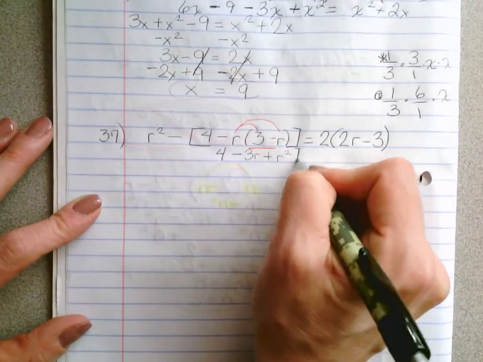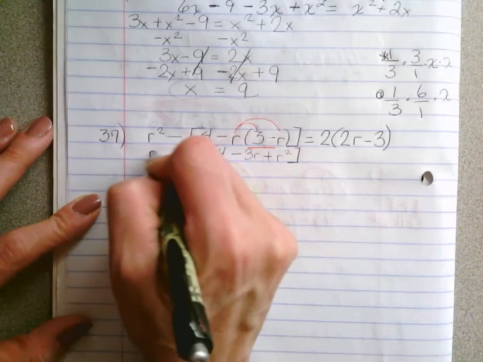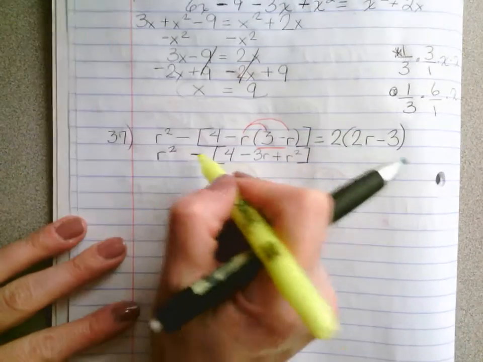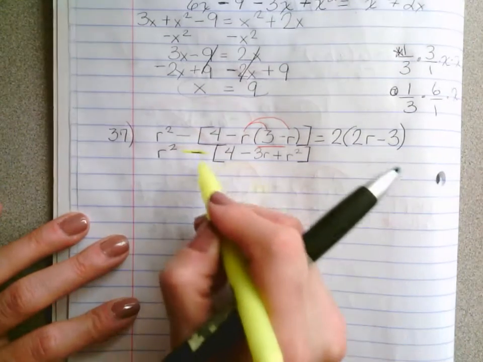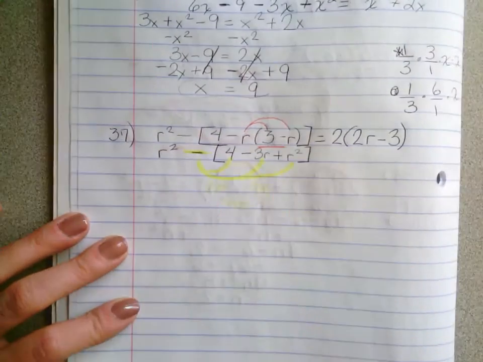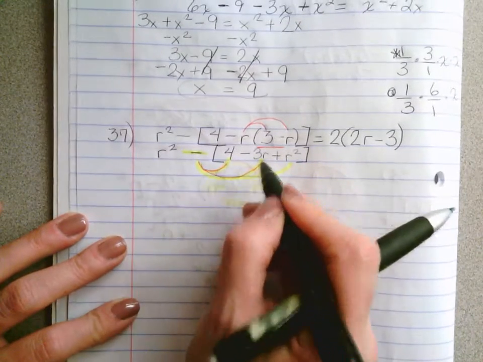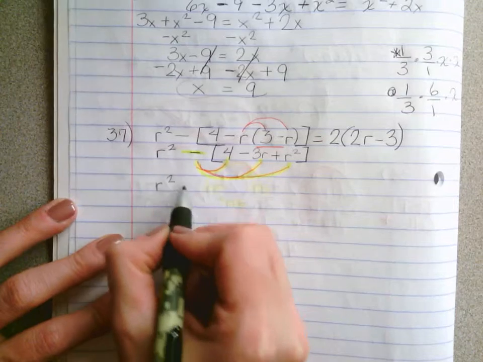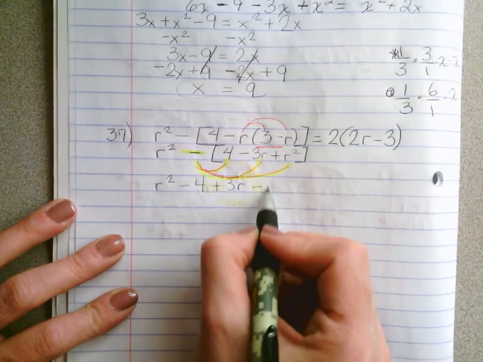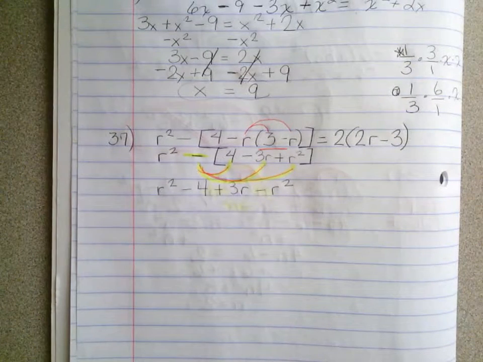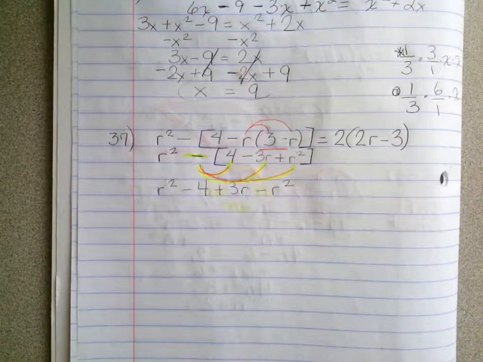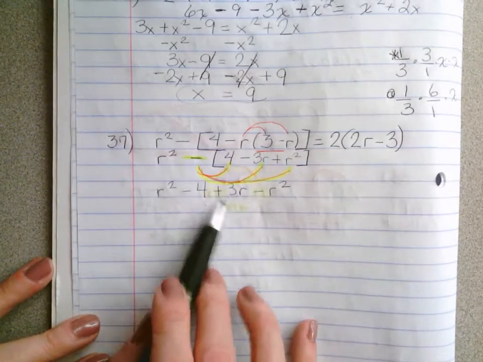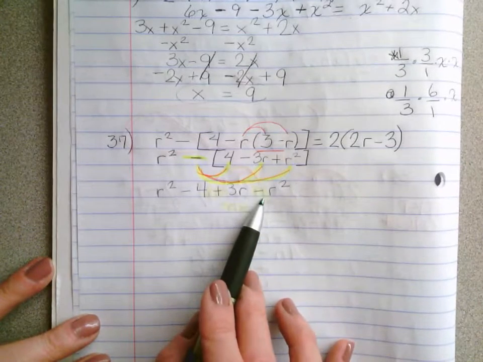Now all we have left in this mess is this. But here is the huge problem I'm about to show to you. I'm just working the left right now. This negative has to be distributed into each piece that lives inside. You are not just subtracting the 4. You are subtracting all of this, which means it looks like this. A negative positive 4 is a negative 4. A negative negative 3r is a positive 3r. A negative positive r squared is a negative r squared.